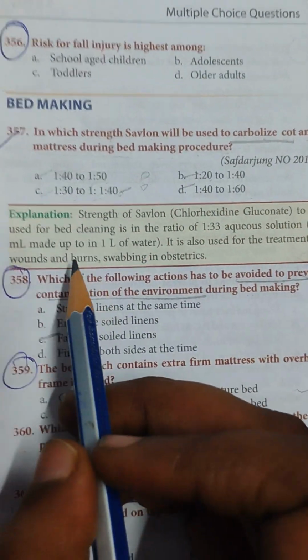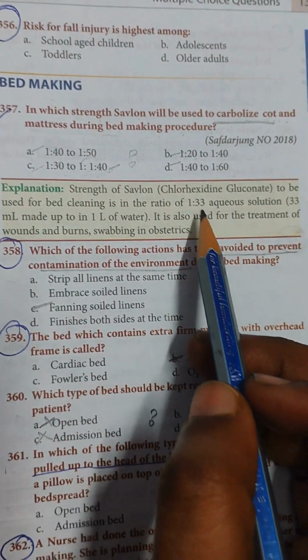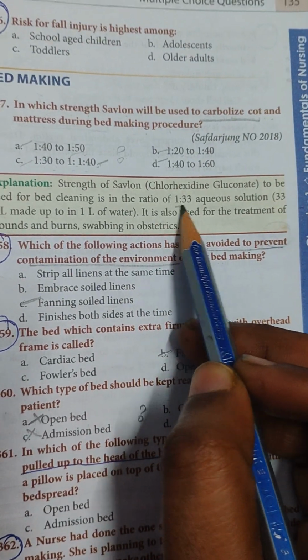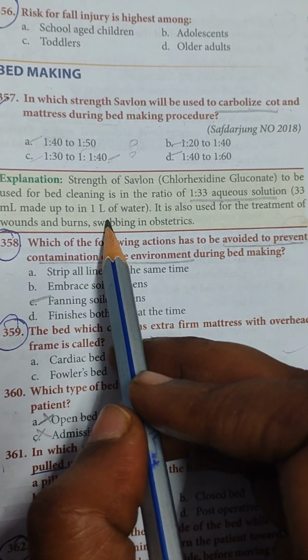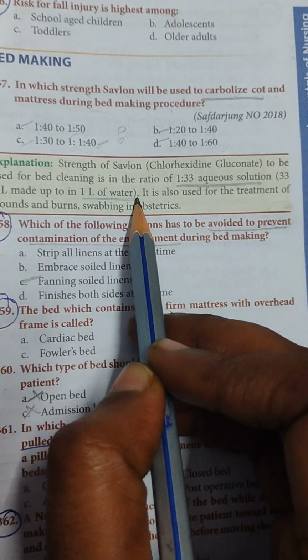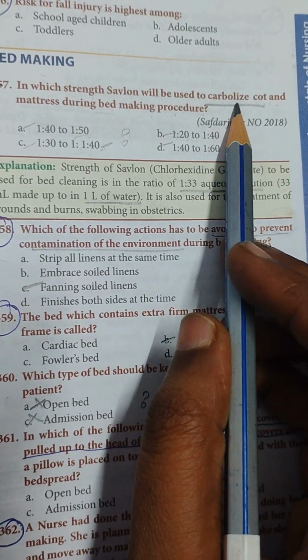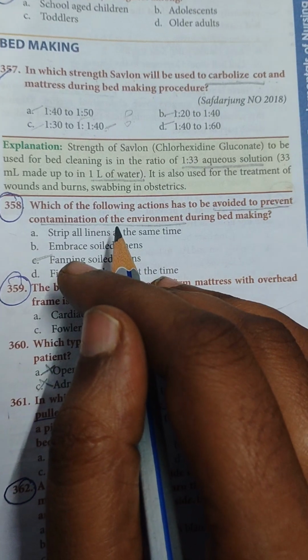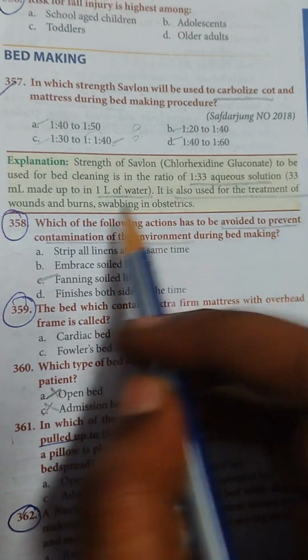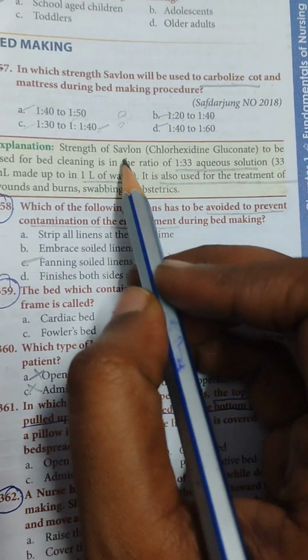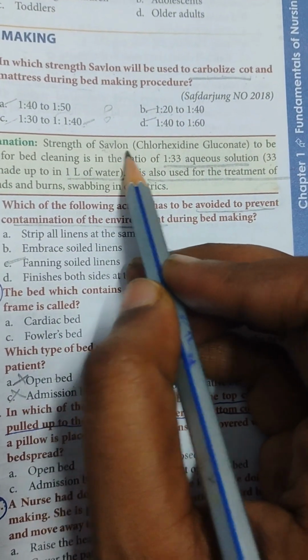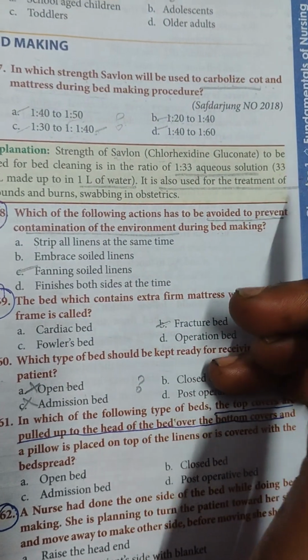Here you can see 1:33 aqueous solution means 33 ml has to be poured into 1 liter of water. After that we have to carbolize the cot and mattress. Not only that, it is also used for the treatment of wounds and burns, and swabbing in ophthalmics. The chemical name for Savlon is chlorhexidine gluconate.